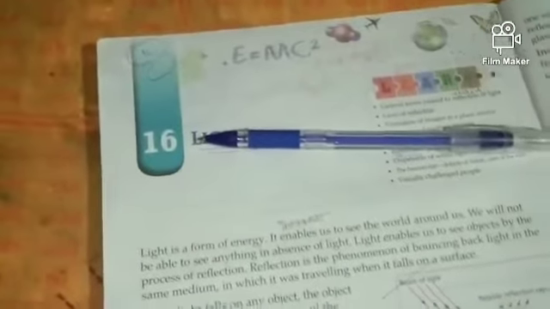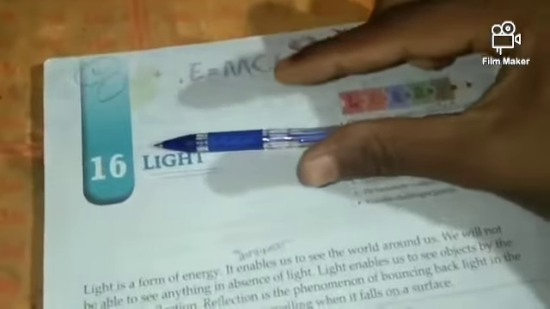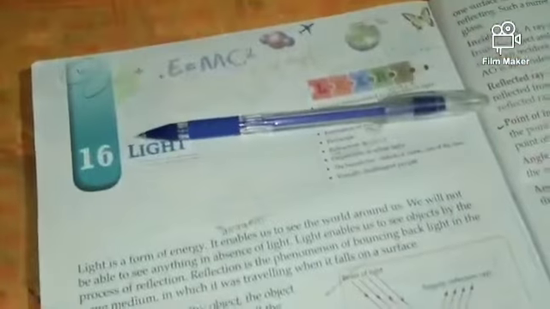So, how do we see anything in presence of light? Let's take this book and this pen. The light rays from the bulb in my room are coming and falling on this pen, and the pen is reflecting those light rays. The reflected light rays go into my eyes and I am able to see the pen.